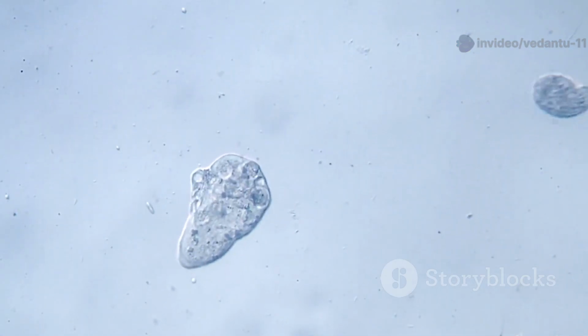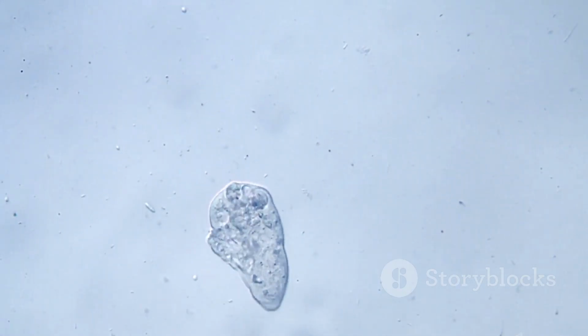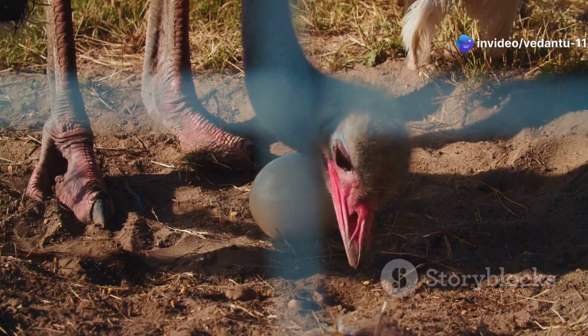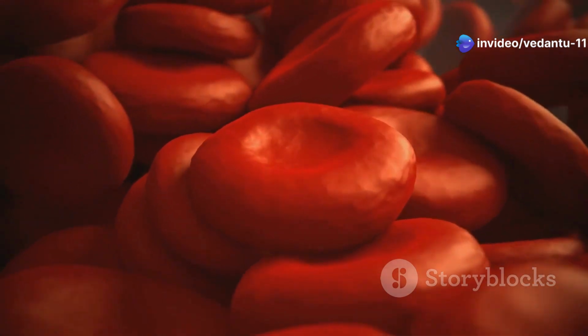Fun fact, the smallest cells, like mycoplasma, are only 0.2 to 0.3 micrometers long. And did you know the largest single cell is the ostrich egg? Our own red blood cells are about 7 micrometers in diameter.